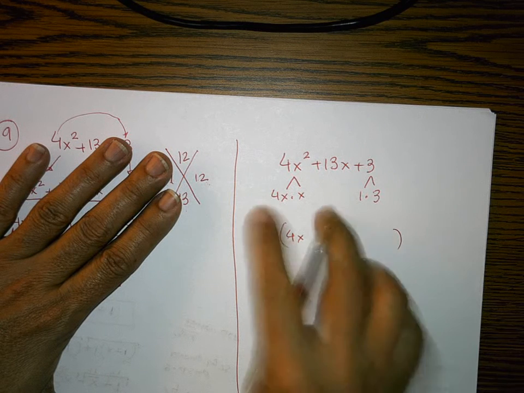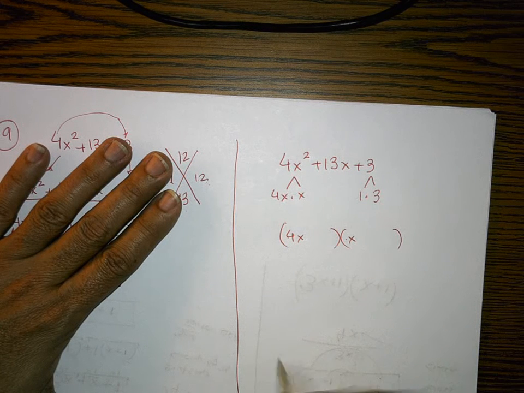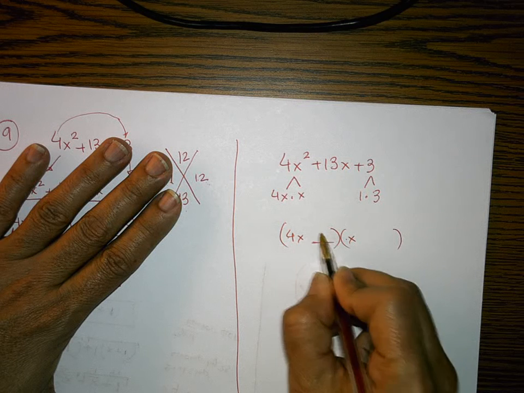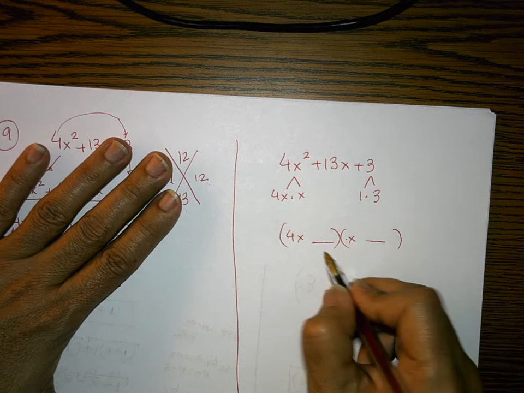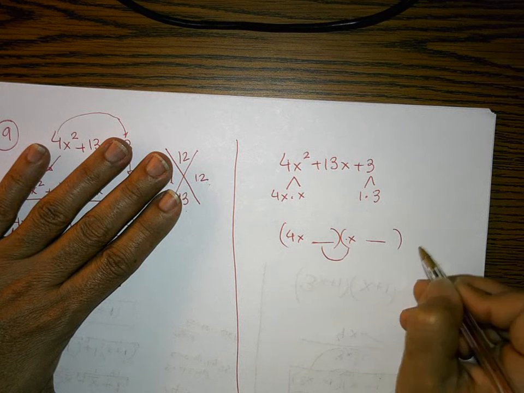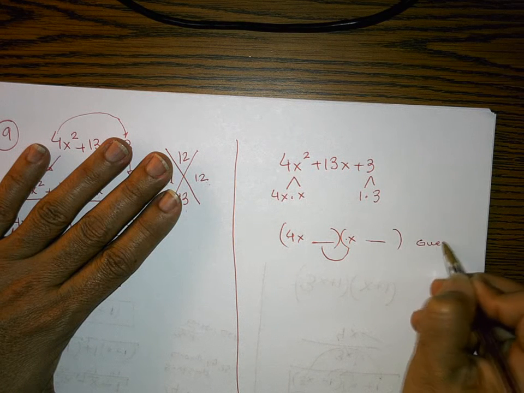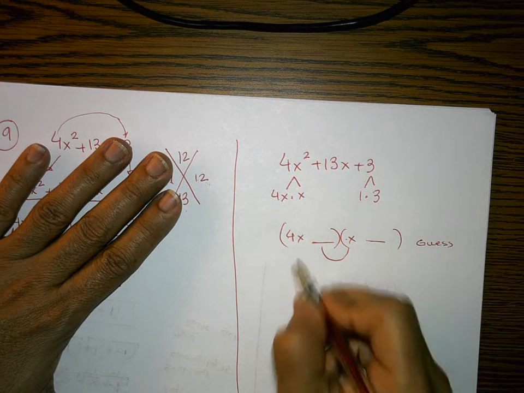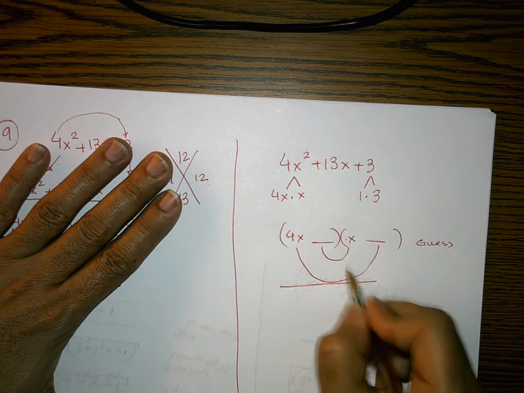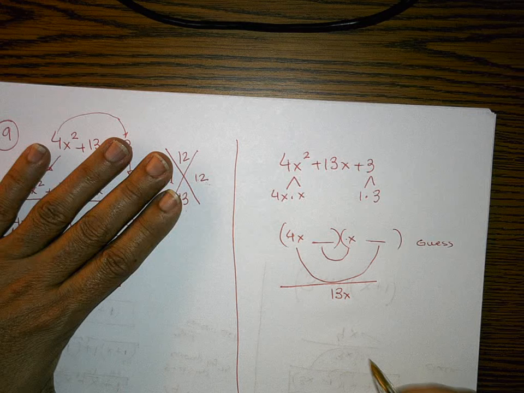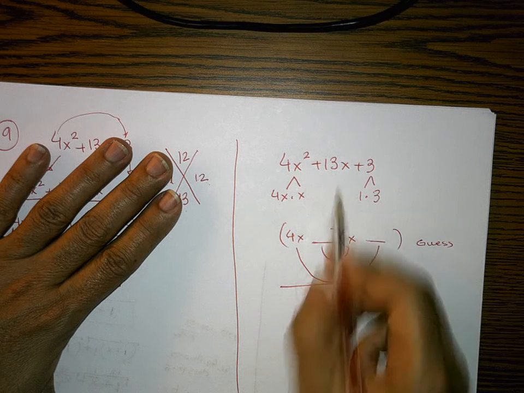But they take the first spot on the parentheses. Now, in here, I can either put a 3 here and a 1 here, or vice versa. Whatever I put in there, I'm going to check. I'm going to guess first where the 1 and the 3 goes, and then I'm going to check. Once I finish multiplying, their addition should end up with a 13x. The middle term always has to add up to the middle term.